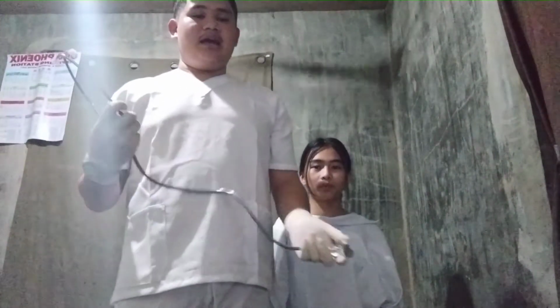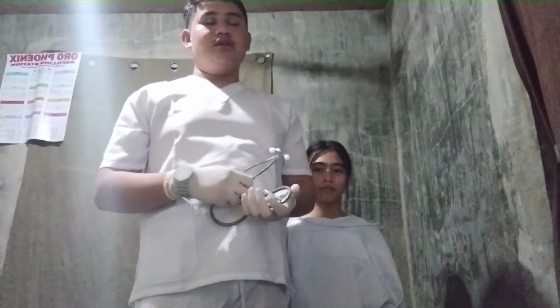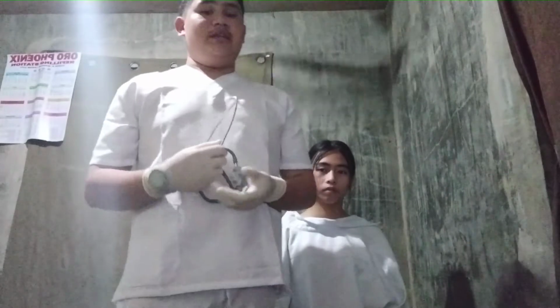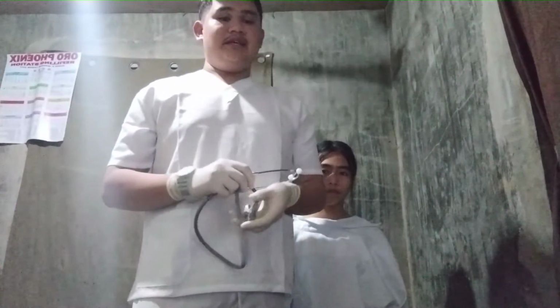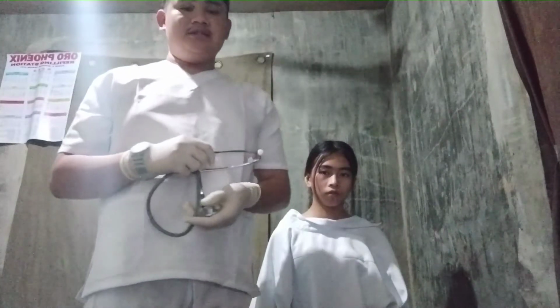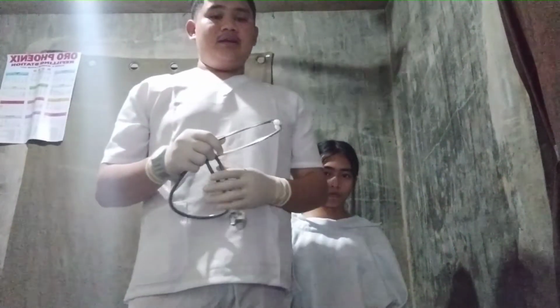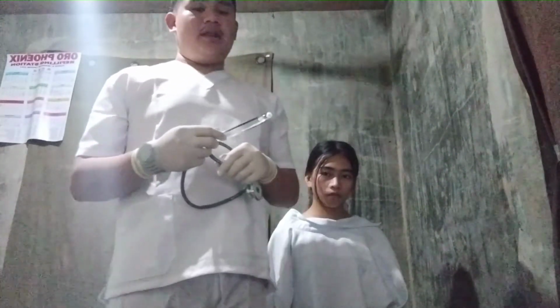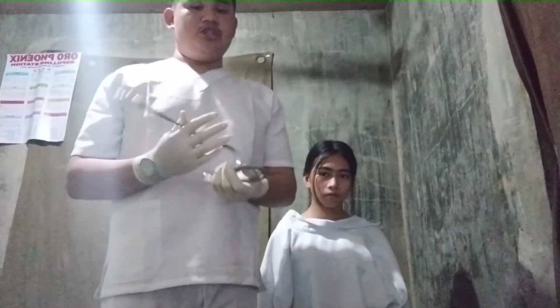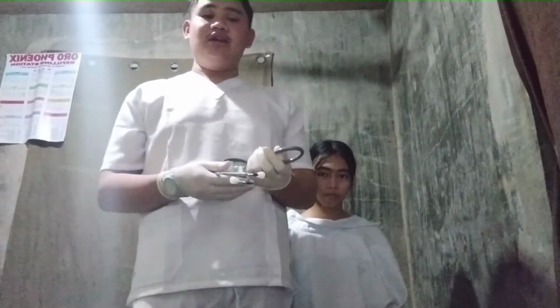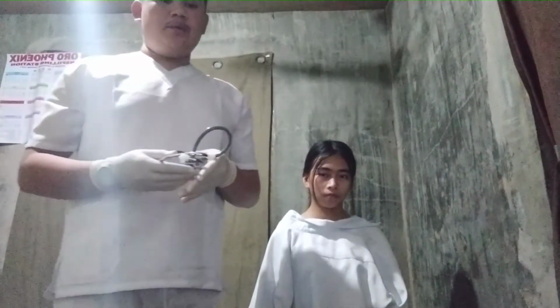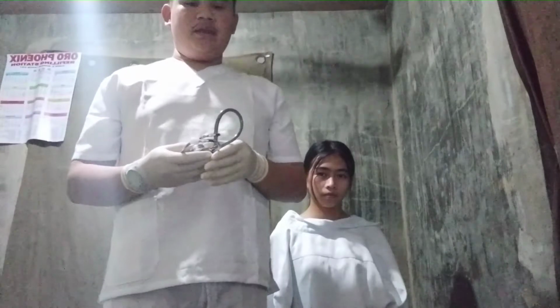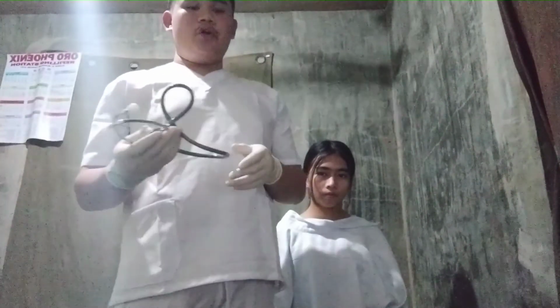Then auscultate the apices of the lung, slightly above the clavicle, down to the base of the lungs at the sixth rib. Ask the client to breathe deeply through the mouth in an effort to avoid the transmission of sound that may occur with nasal breathing.